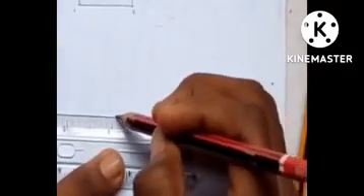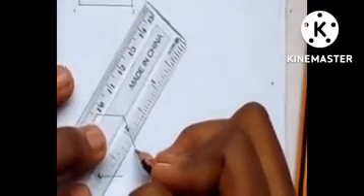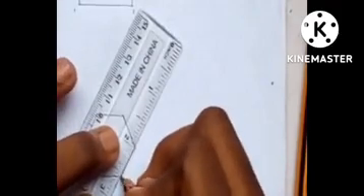This is also the way of drawing a hexagon when given the distance between the vertices. But when you are given the distance between the flats, there's a different method for that. We'll be talking about that in another video, hopefully.